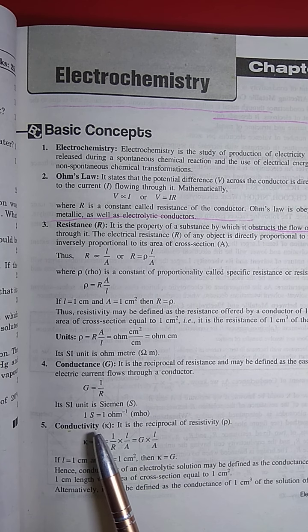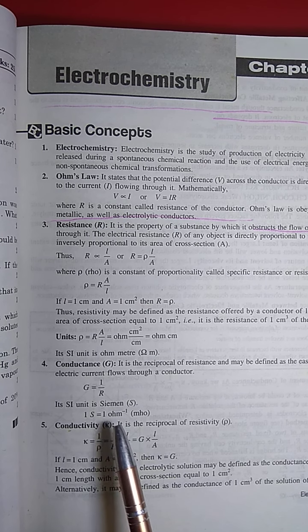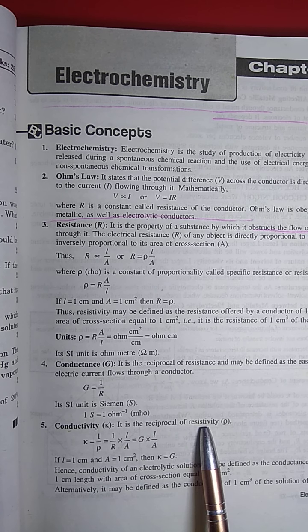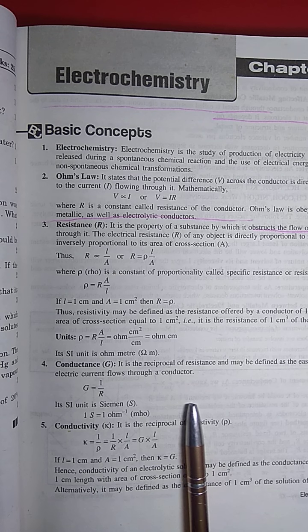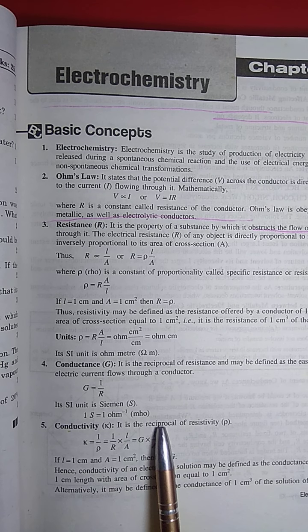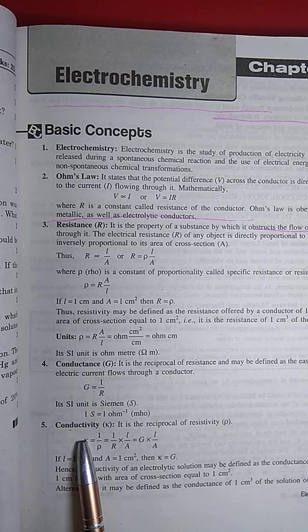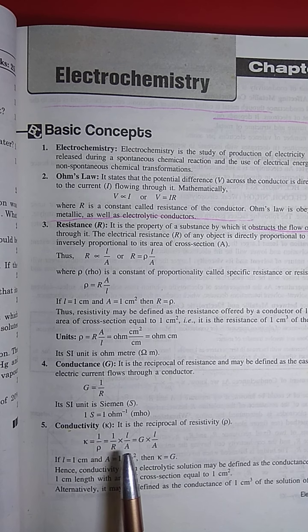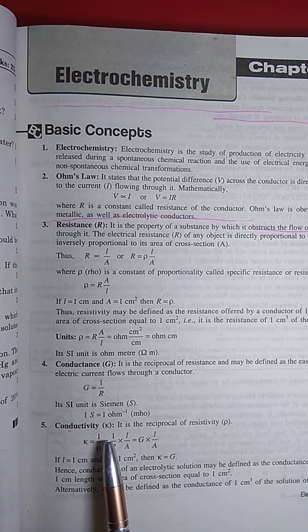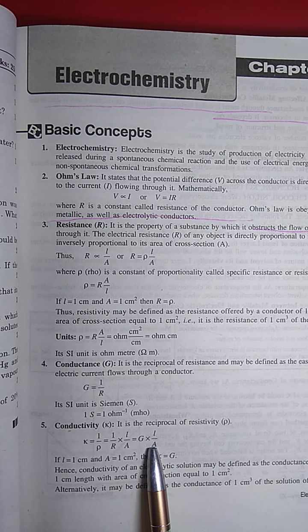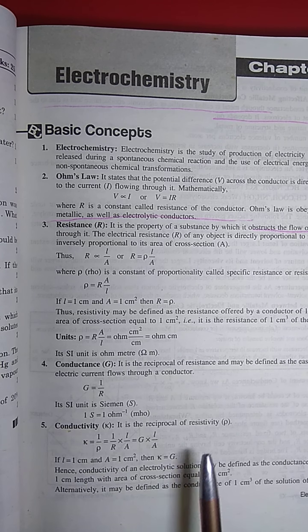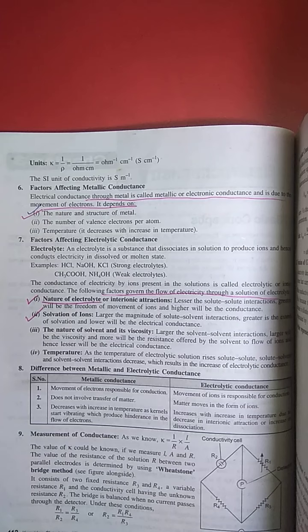Now conductivity is represented by the symbol kappa. It is the reciprocal of resistivity. So as we know, the reciprocal of resistivity is conductivity, and the reciprocal of resistance is conductance, and it is given by this formula: kappa equals 1 by rho equals 1 by R into L by A, or equals G L by A. In this way we discussed conductivity.